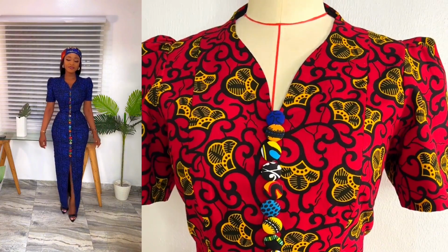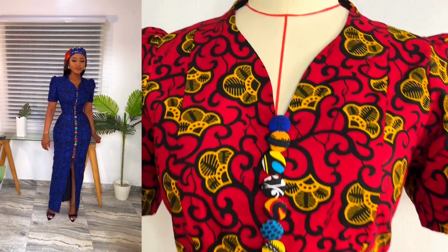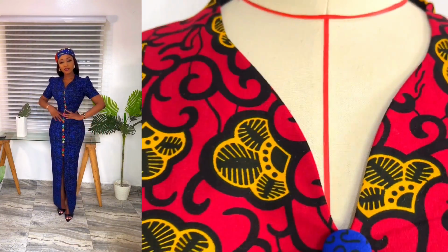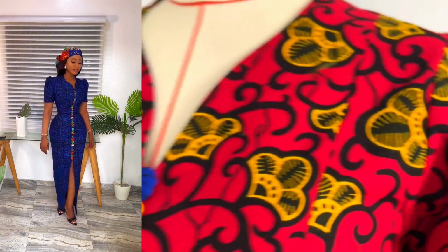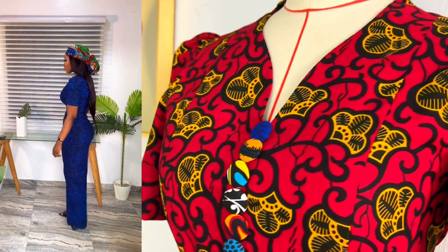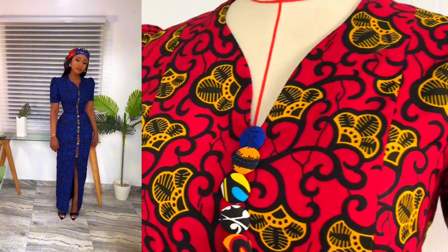I love this style, so I decided to make it for myself. The neck region has such a nice concept. It is a build-up collar with a gorgeous sweetheart neckline. I use shoulder dart concept in cutting the bodies of the dress. You will want to watch the video to the end so as to learn how I did everything.